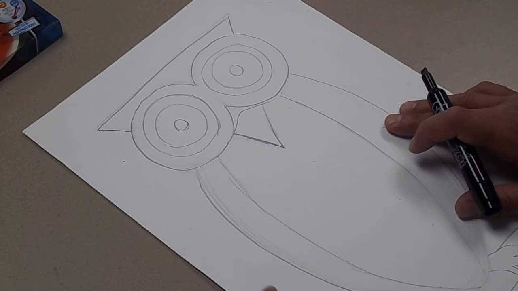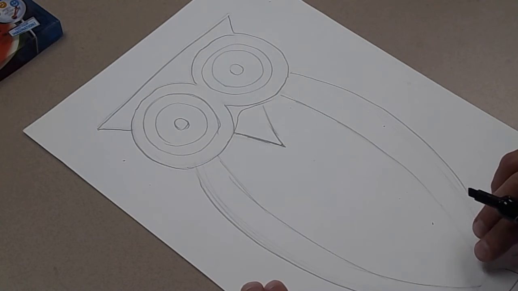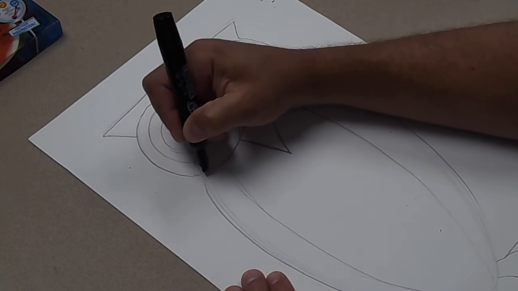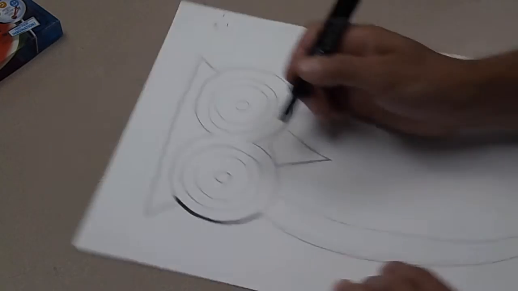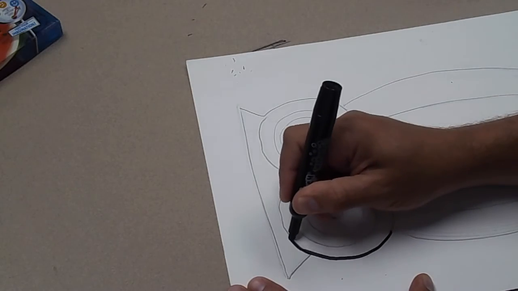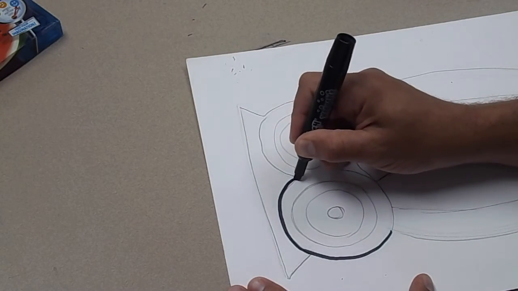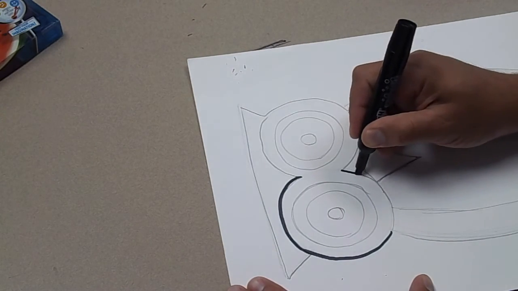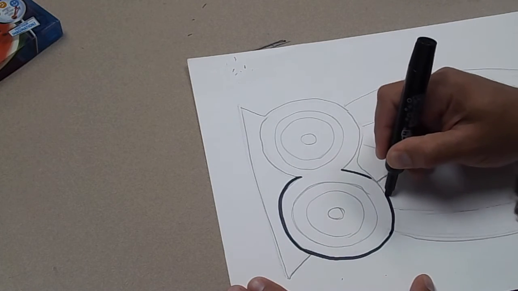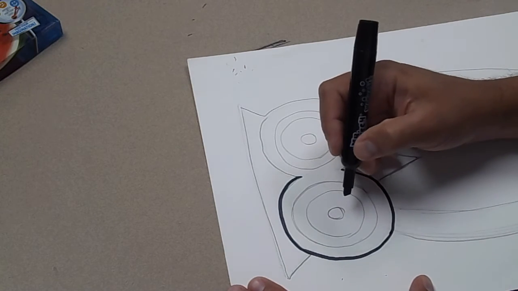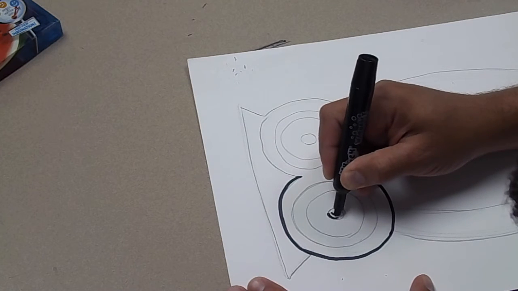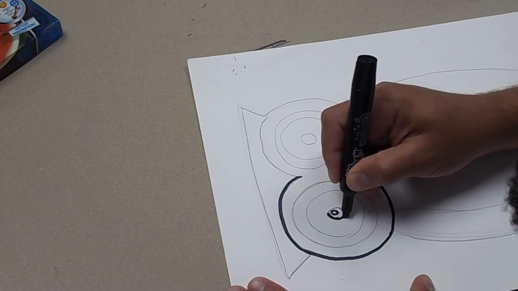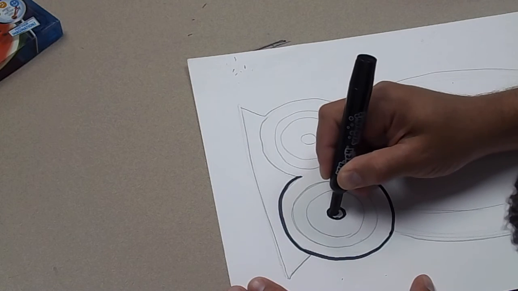Okay, so I think the first thing I want to do is some outlining with black marker. Take this marker and just go over everything that you want to be outlined with that black marker. Give it a little reflection. Make a little circle that you're going to leave.